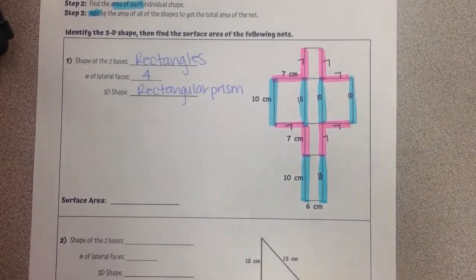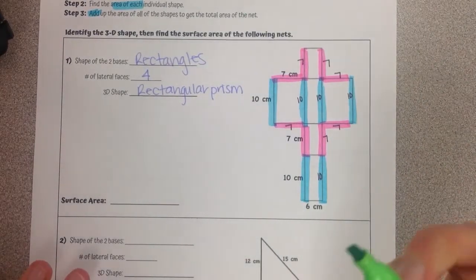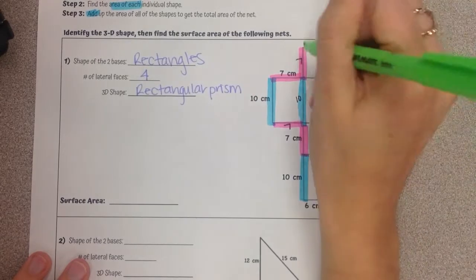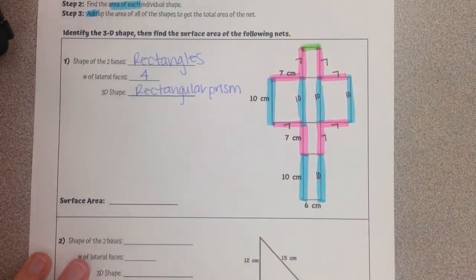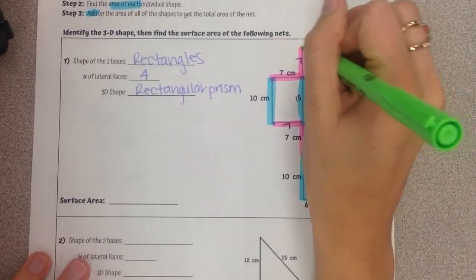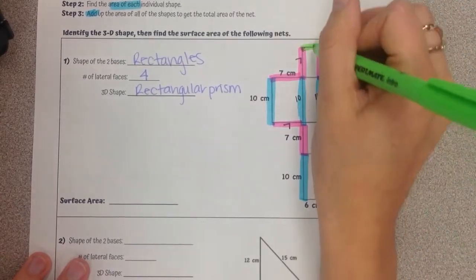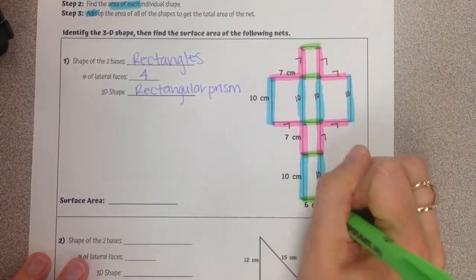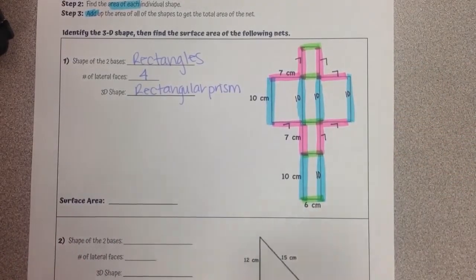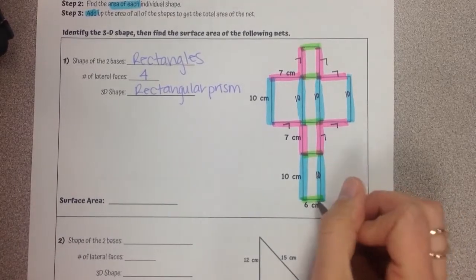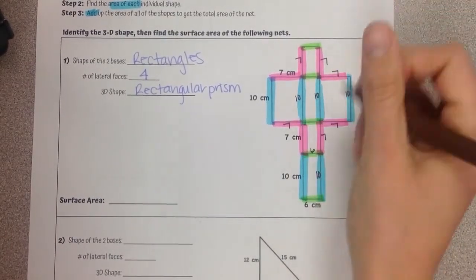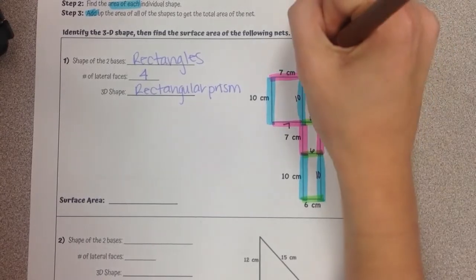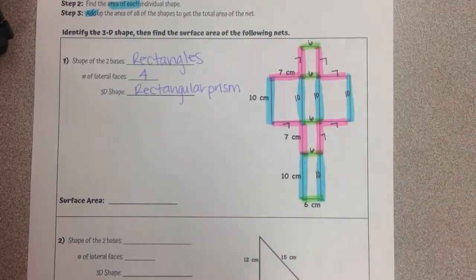And then there's one other side length. Remember, rectangular prisms have 3 side lengths. With one more color, I'm going to highlight this length right here. All of these horizontal lengths going down should be the same: this side, this side, this side, this side. If we look, where we see the label is down here. It says that this length is 6, which means this should be 6, this should be 6, this should be 6, this should be 6.